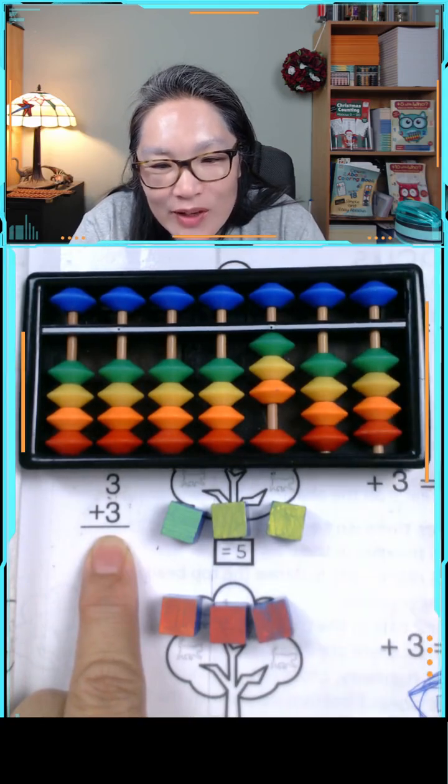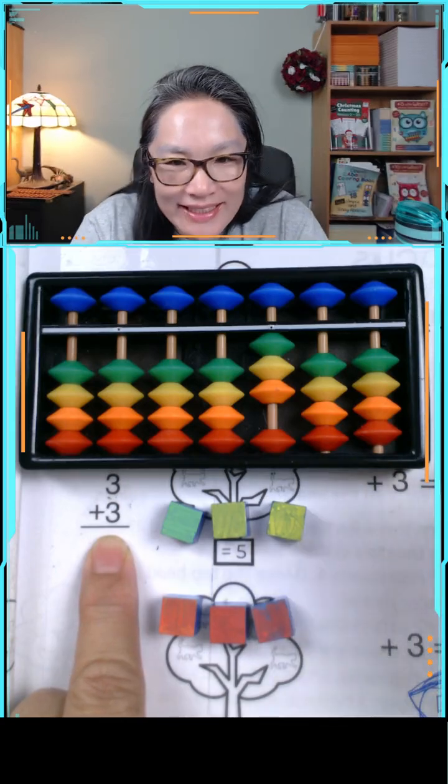Abacus was not invented when Obama was president. Come on, Diggy. No.